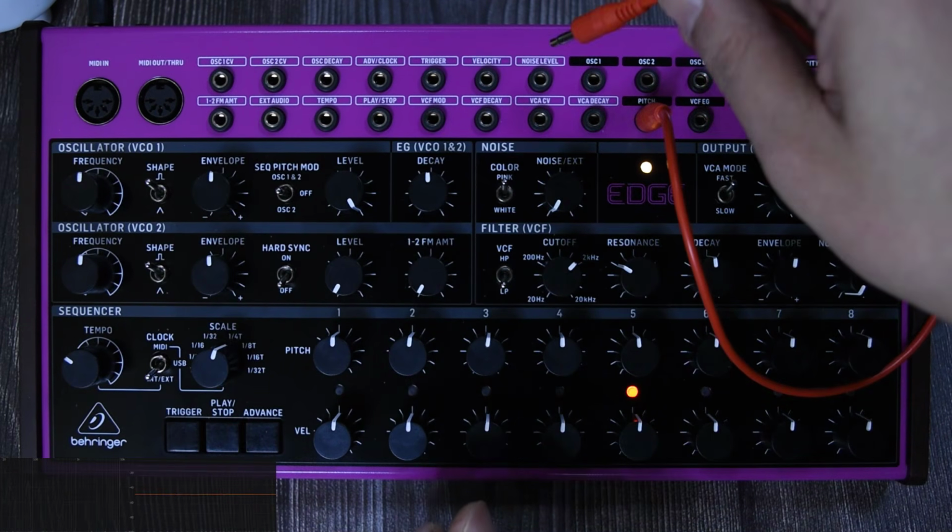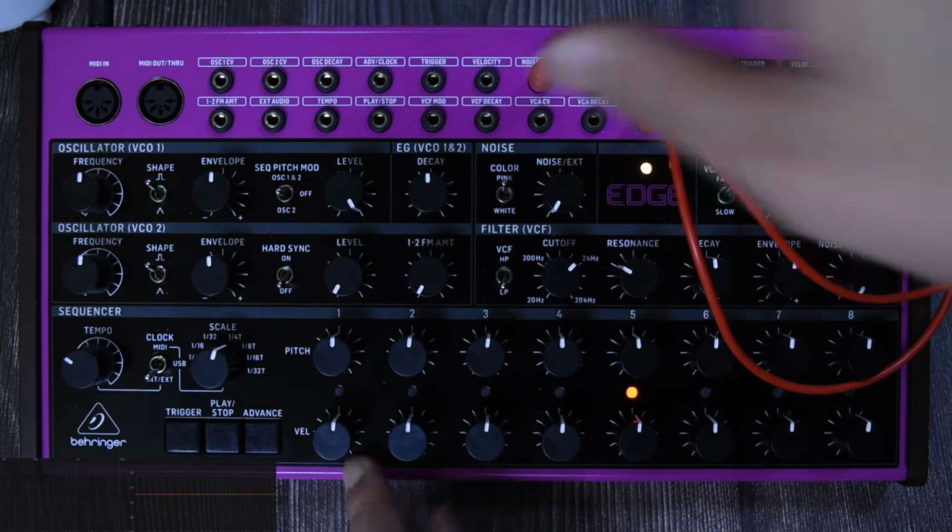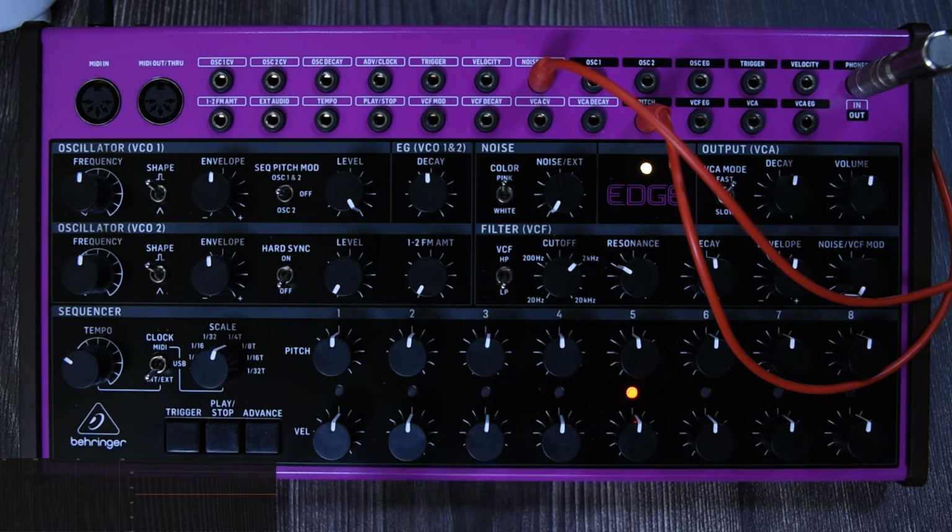Now we have the noise level. This is the first one. I'm going to go to the noise level, and this is the in for the level of the noise. If I play it back, we are going to be getting something, but notice that we cannot even hear it.